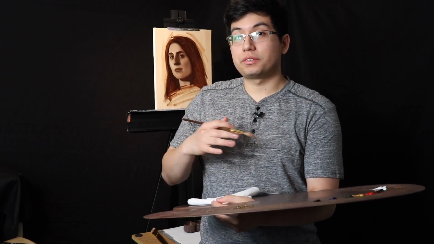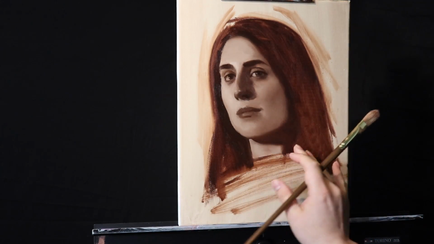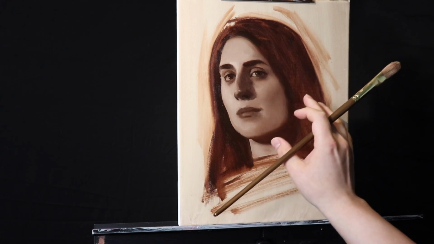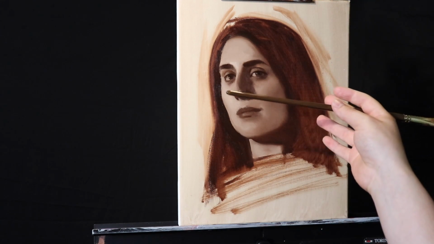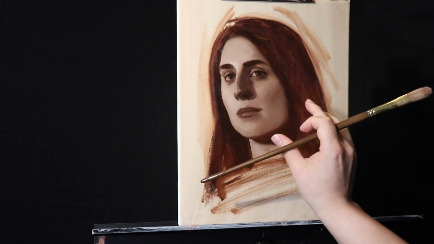In today's episode, we're going to continue this painting that we started yesterday. And this was just the underpainting stage, so I'm going to be guiding you along the classical approach. And I'm going to subdivide the steps into a more concise method.